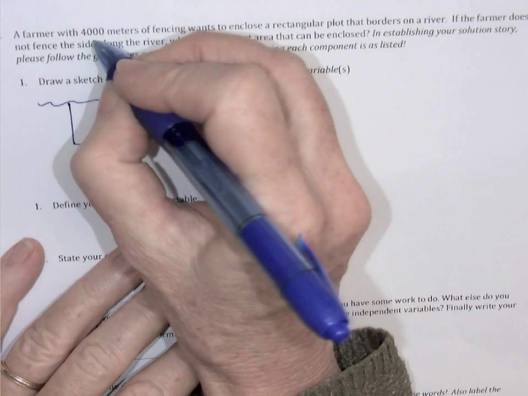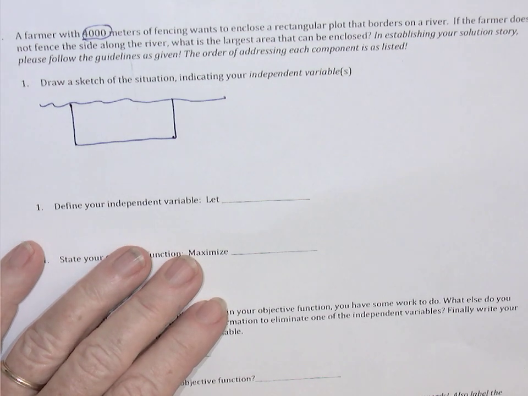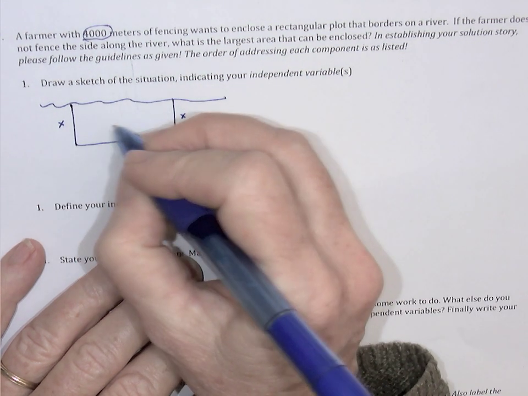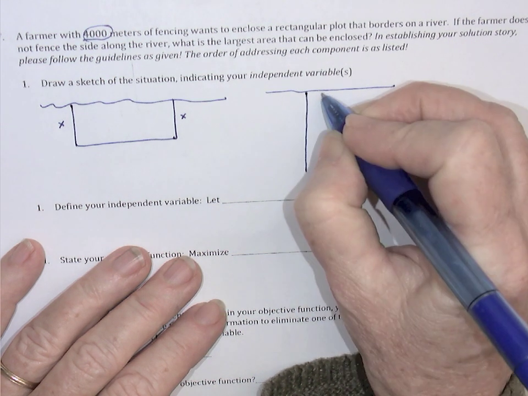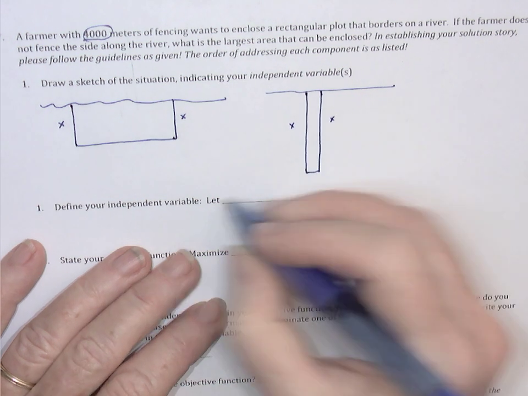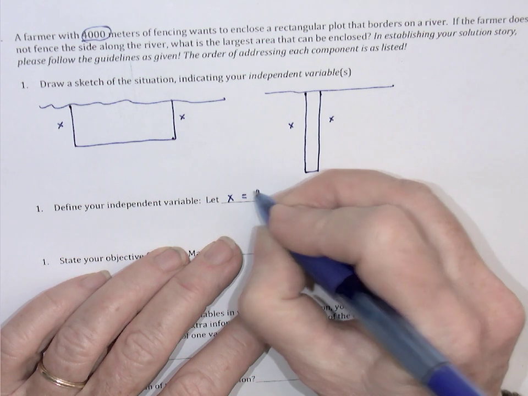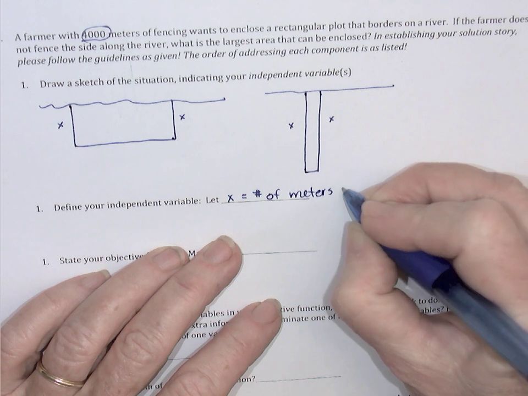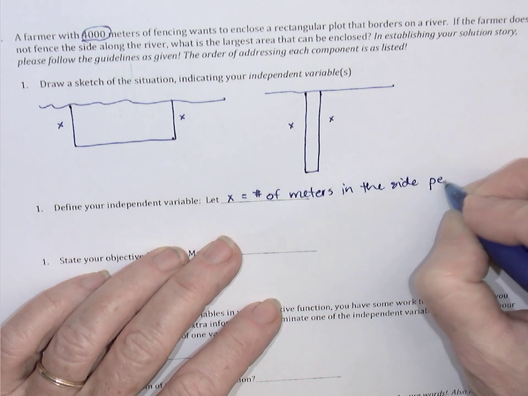Now, what we can control, in other words, our independent variables, is how we're going to use up this 4,000. So we can definitely draw a rectangle like this, or we could draw a rectangle that looks like this. I'm going to let x be the number of meters in the side that's perpendicular to the river.